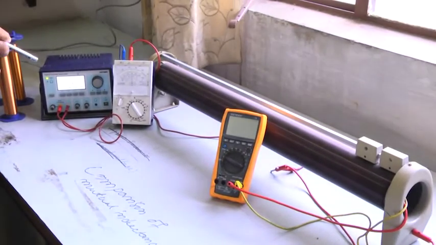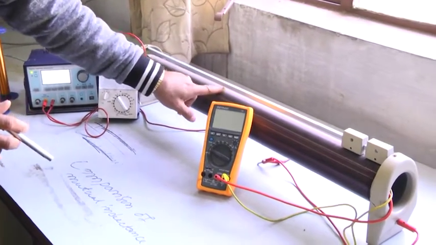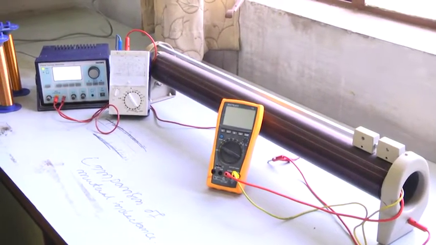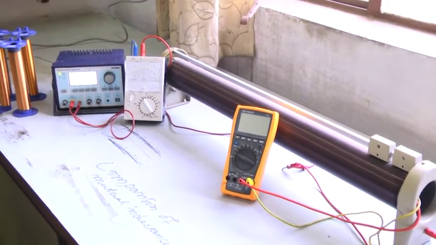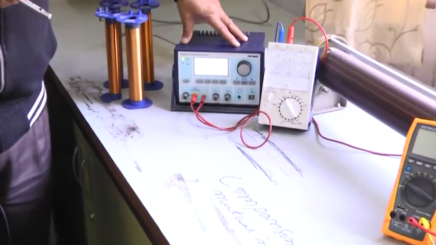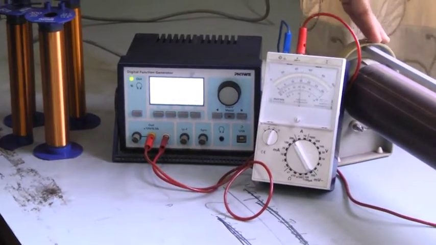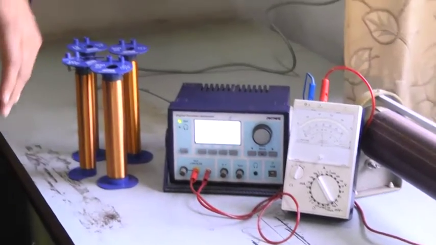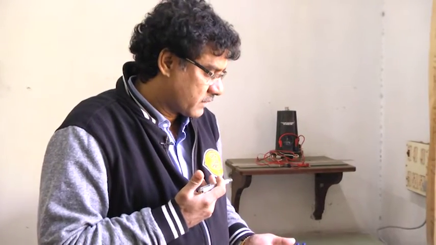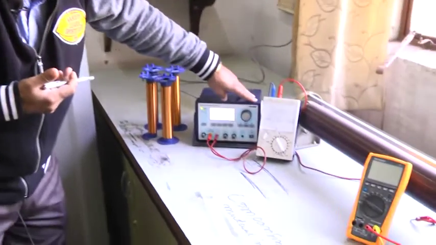Now I have to pass current through this solenoid, and for that I want to pass an AC current. So, I need a function generator. This is a function generator, it will give AC voltage to this solenoid, and then we will get an AC current of the same frequency passing through this solenoid.